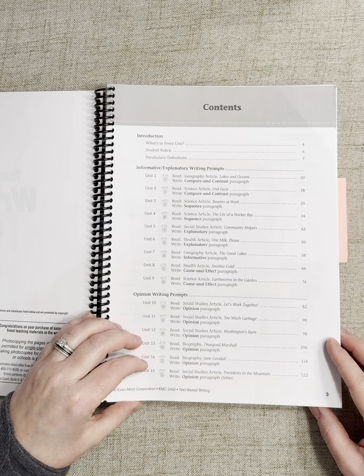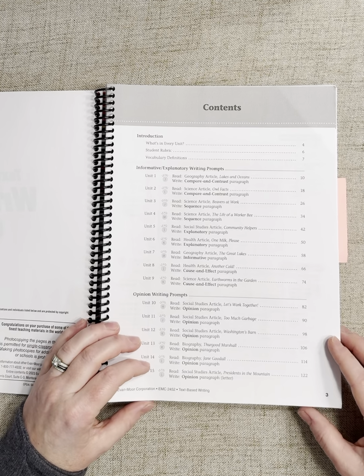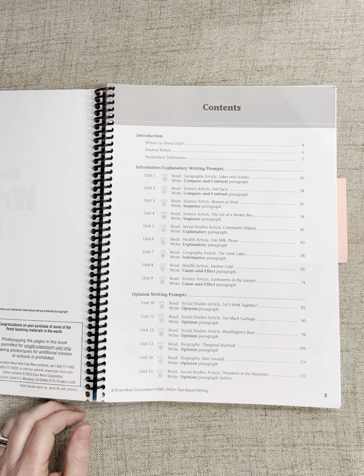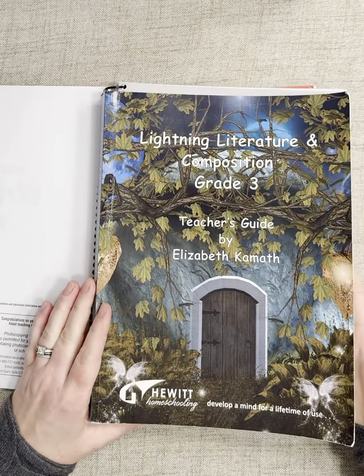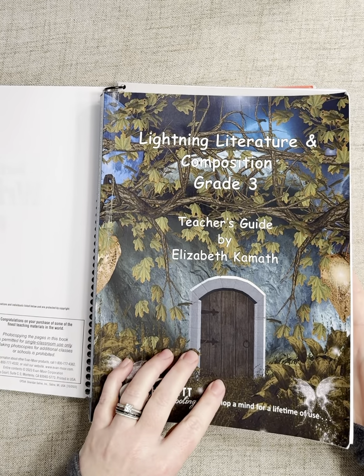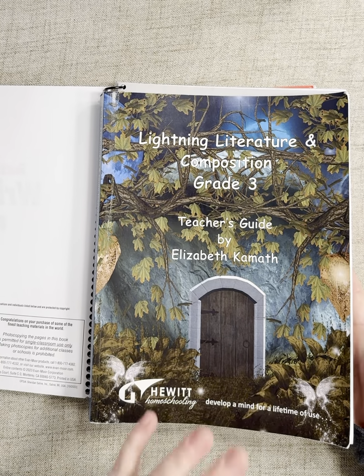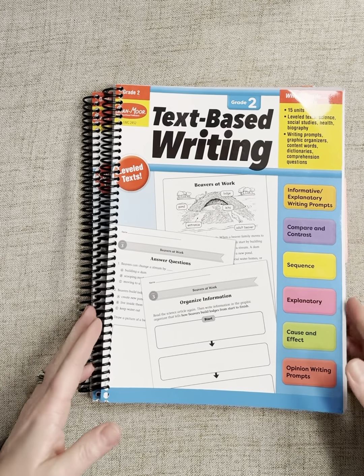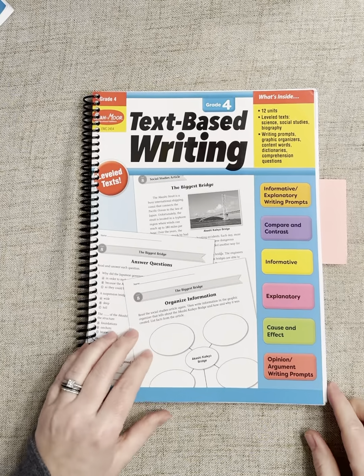So you have 15 different levels. I use this every other week. We actually alternate this with Lightning Lit, which I'll share another time. This has a composition piece, so I don't do this in the same week that I do the Evan-Moor text-based writing. I alternate them. So that was grade 2.